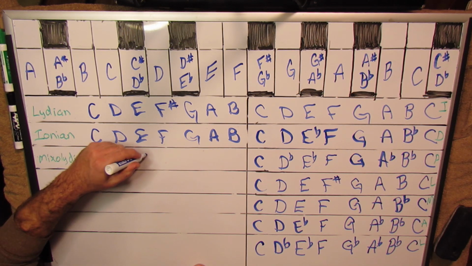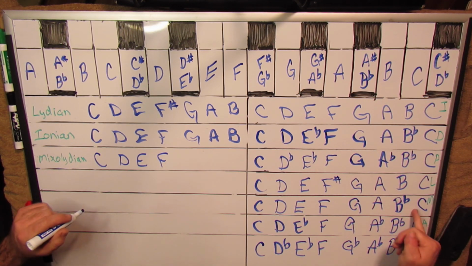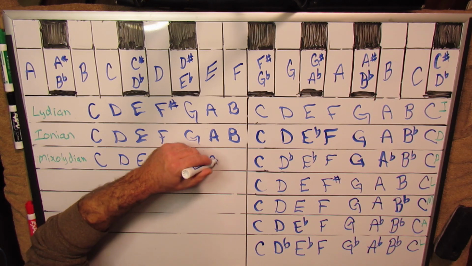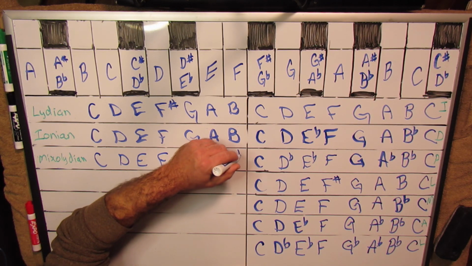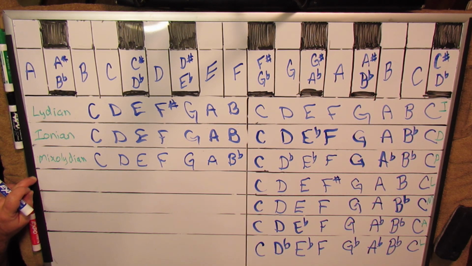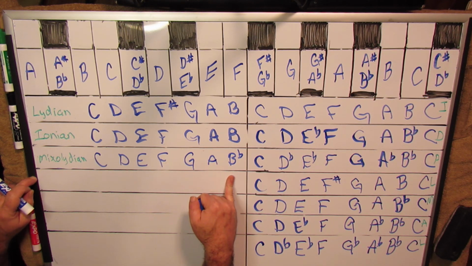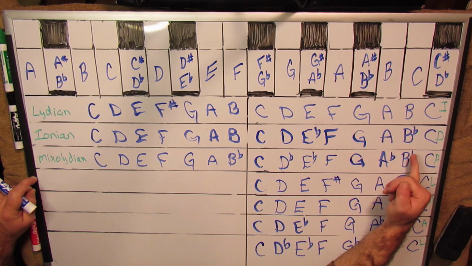C, D, E, F, G, A, B flat. They've lowered the seventh. Now that has one flat, what has two flats? Well, the next one down is going to be Dorian. It's got an E flat and a B flat.